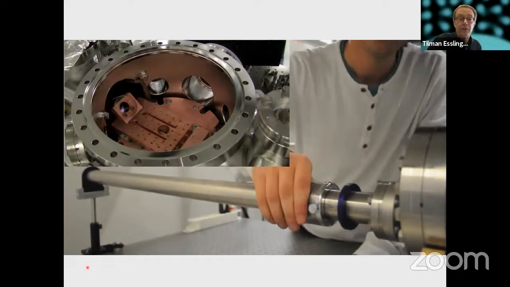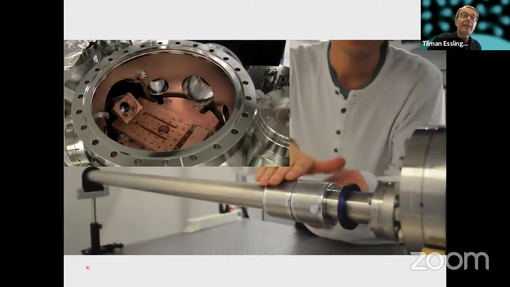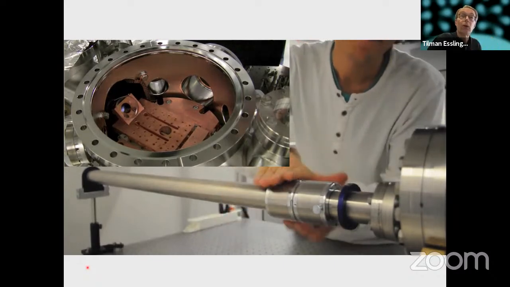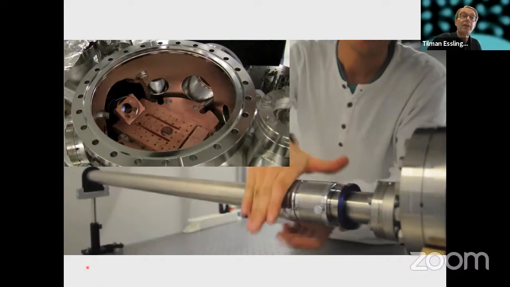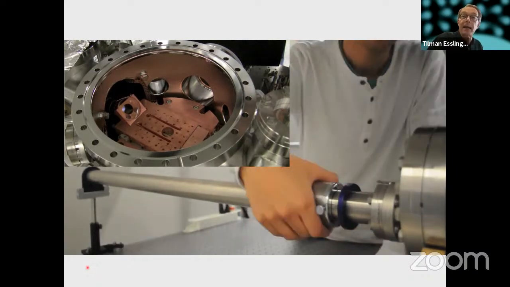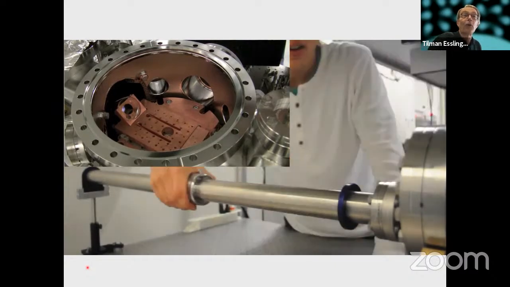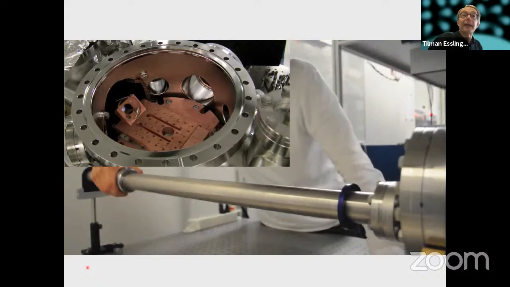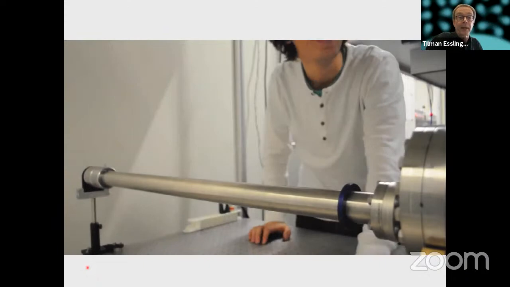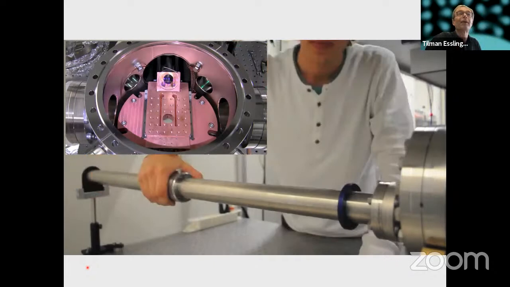contacts also for electrical connections. And now you can fix it with a screw so that it's rigidly held, so that there are not too many vibrations. So that's now fixed, and you can remove this long rod, and then it's in the science chamber. Of course, here it's open. Usually we do it when there is vacuum. And now you can also get it back again.